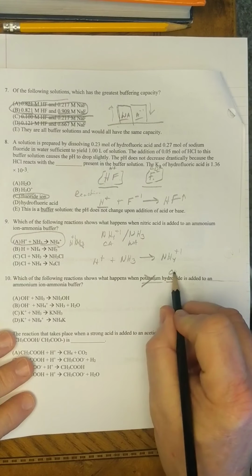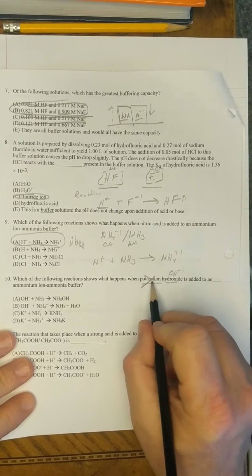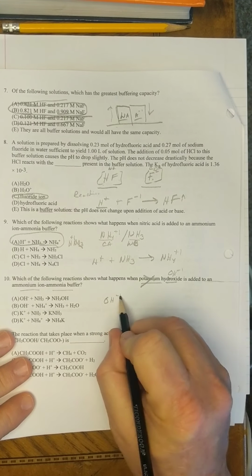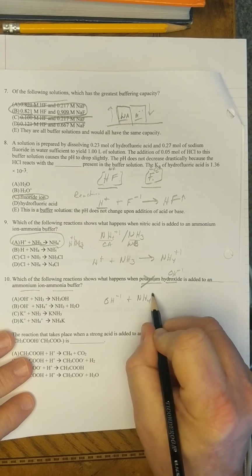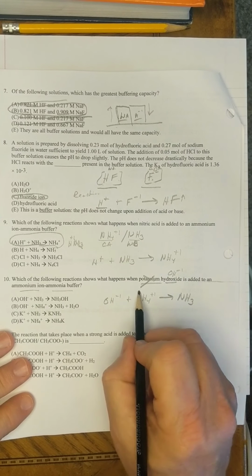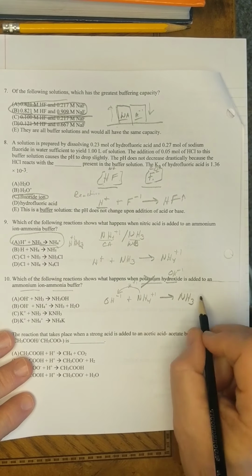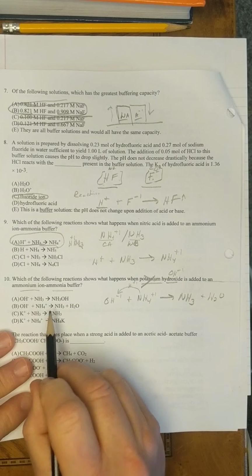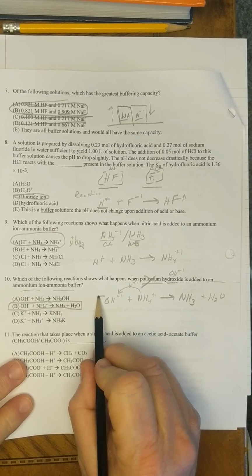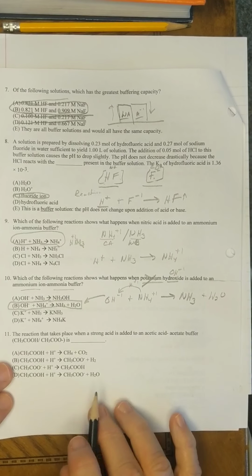What happens when I add potassium hydroxide? I'm only looking at the hydroxide here. Potassium's a spectator ion. It is added to the same ammonia buffer. The base is going to react with the acid, so hydroxide would react with the ammonium, which produces ammonia. H gets donated back to the OH, plus water. That's B. And the way to do a problem like this is to just do it open-ended and compare your multiple choice to that answer.